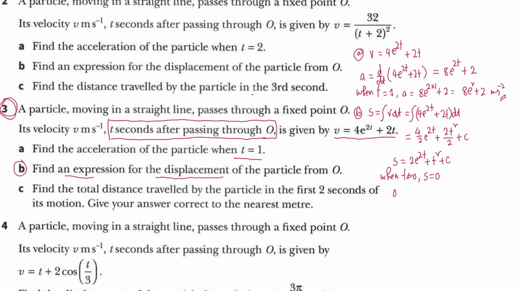So 0 equals, let me put this value, 2e^0 as well, because t equals 0, then 0² plus c. So 0 equals 2e^0. We know e to the power 0 equals 1, so it gives us 2 plus 0 plus c. So finally c equals minus 2.